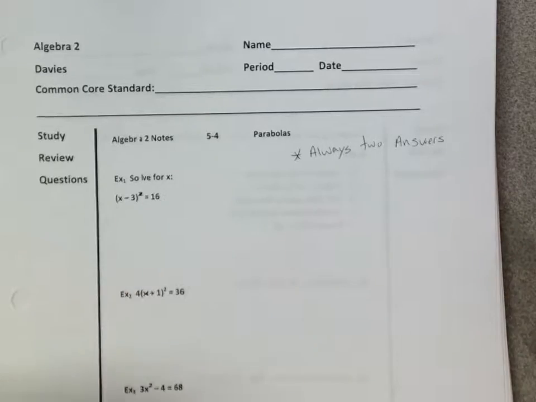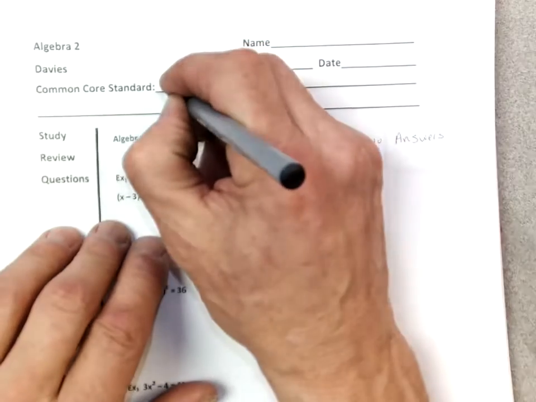Okay, so today, Common Core, F for functions, IF for interpreting functions. That's an IF.